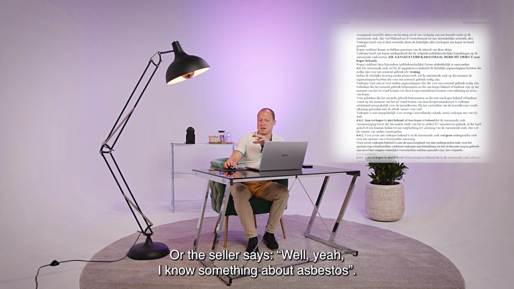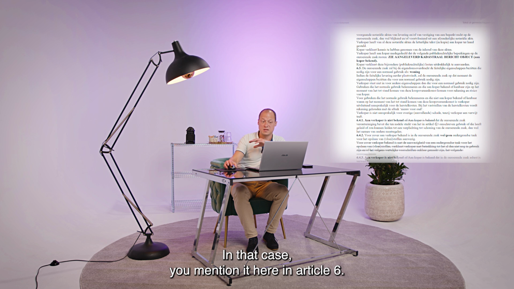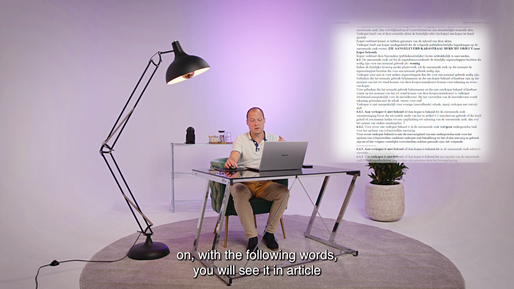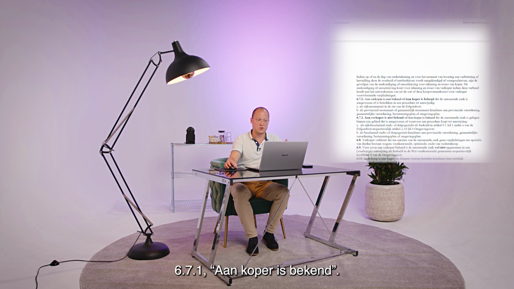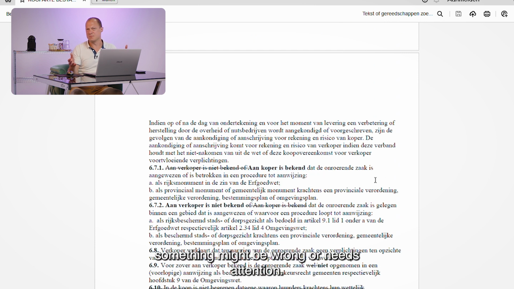Or the seller says, well, yeah, I know something about asbestos. I mean, there's like an asbestos roof on the shed. In that case, you will mention it here in Article 6. You will recognize that if something is actually going on with the following words. You will see it in Article 6.7.1: "Aan koper is bekend." In that case, something might be wrong or needs attention.